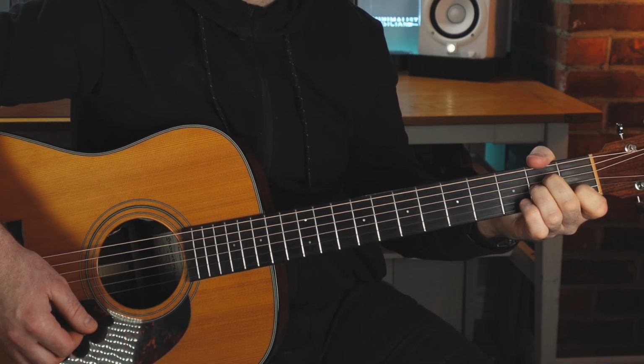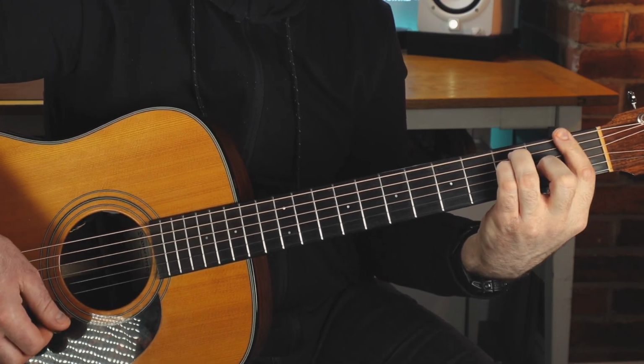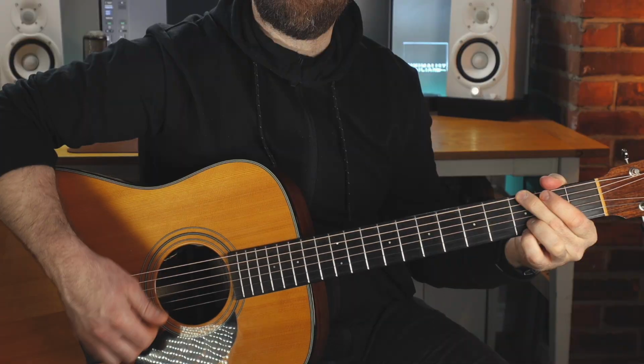The chords I played there were C, A minor, F, and G. Now, even up until now, if you've had no idea how key signatures work technically, you've probably noticed that the chords C, A minor, F, and G often go together.